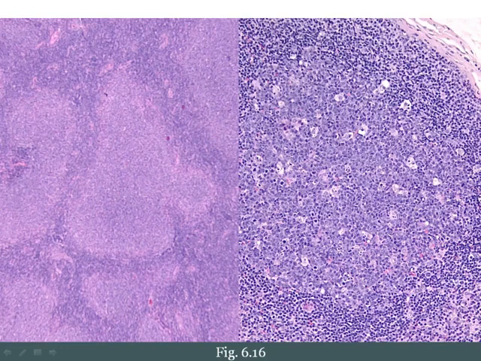Now, if the B cells in the follicle are truly undergoing somatic hypermutation and dying via apoptosis, then recall that the response to apoptosis at the very end is that the macrophages come in and clean up the dead cells. And so if we have a follicle that is reacting to infection, we should see a ton of macrophages present within the germinal center.